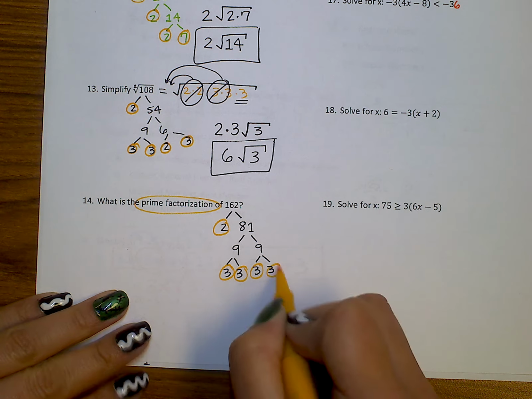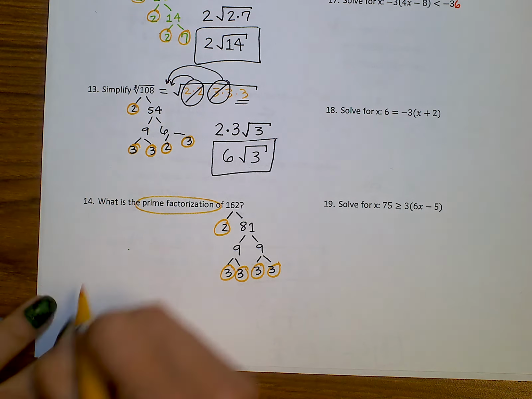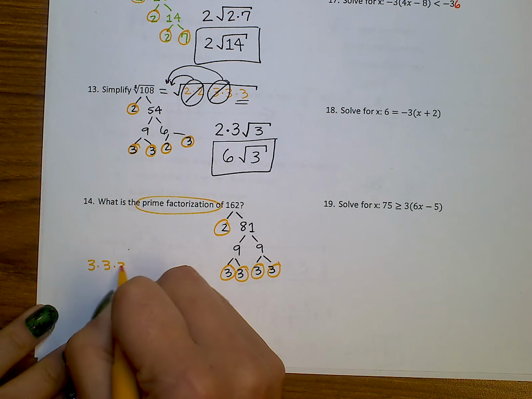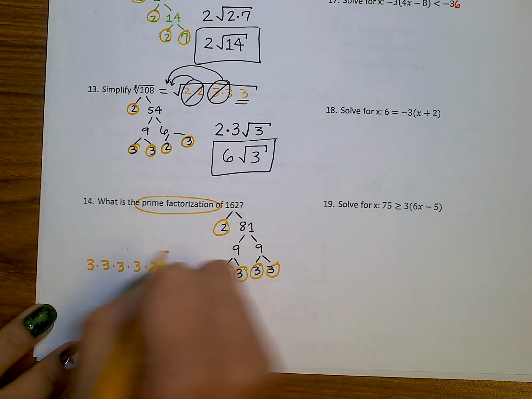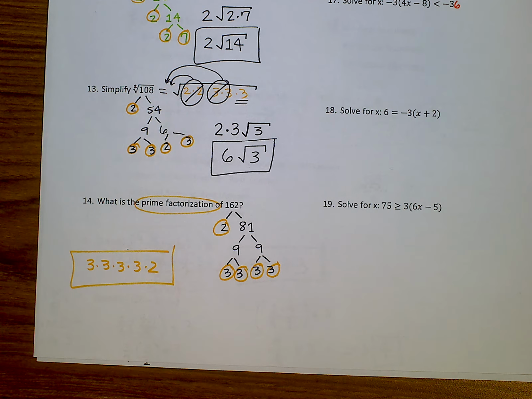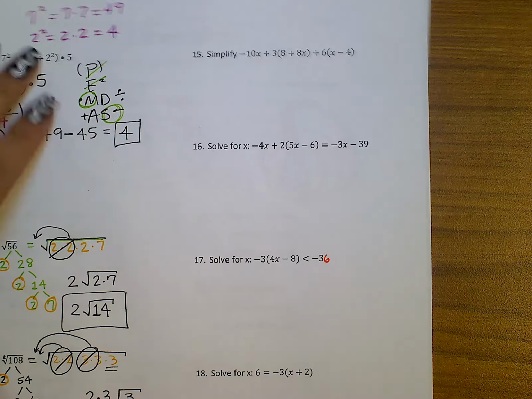Identify all of your prime numbers. So you would say that this is 3 times. Done. That's it. Let's move on to number 15.